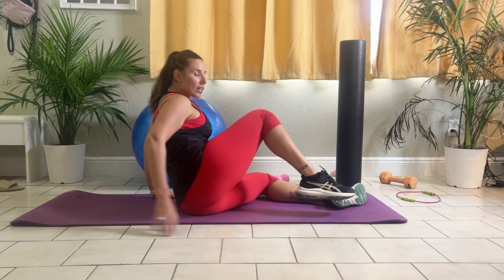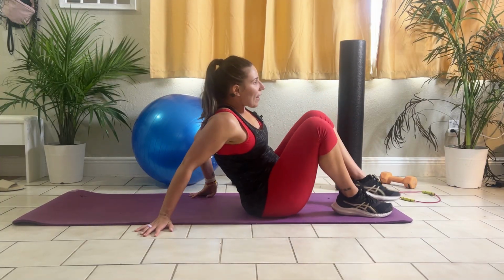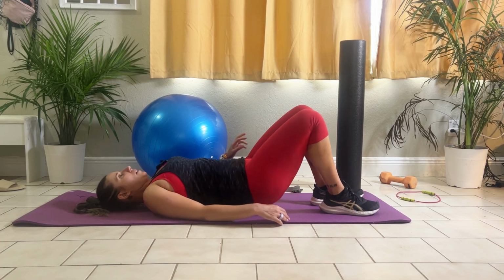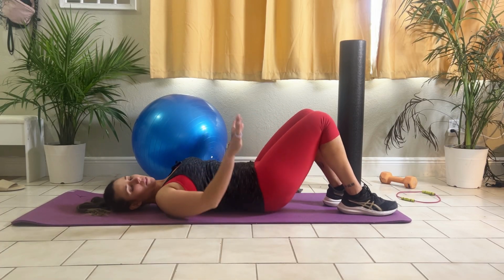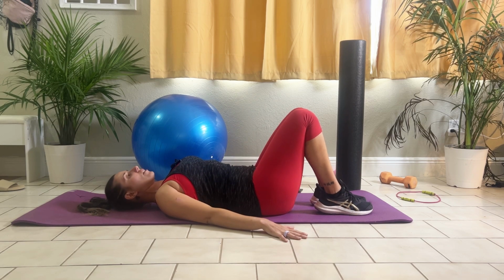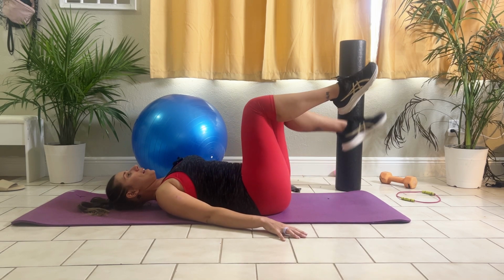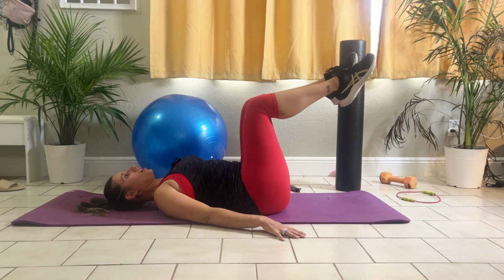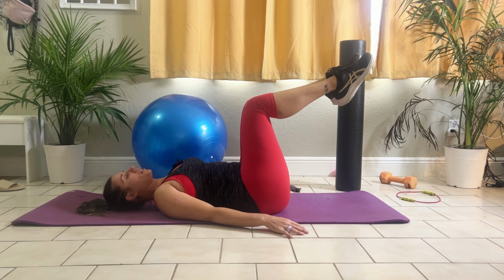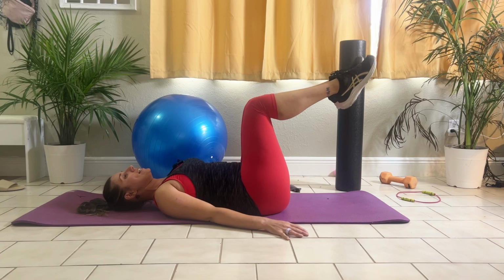For this exercise, we're going to come onto our backs. And we'll just fan our palms and press our palms down into the ground. Lift one leg and then the other. So we're going to come to like this 90-degree angle, and we're just going to hold here. We're going to hold and stay.